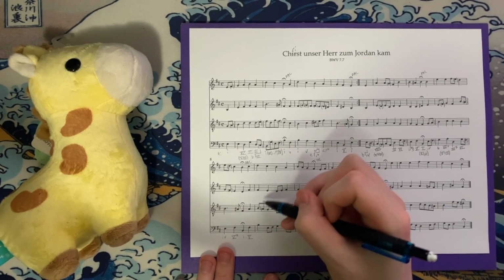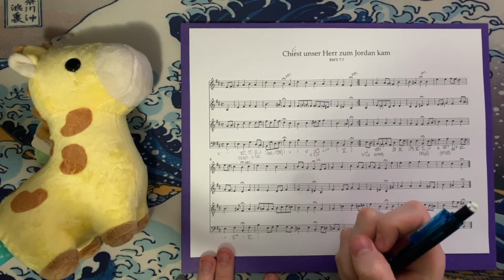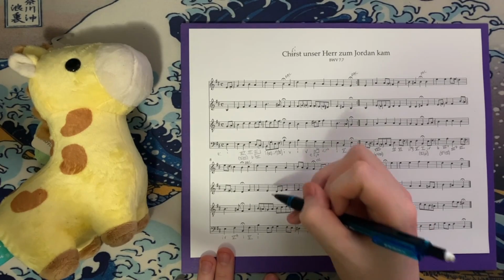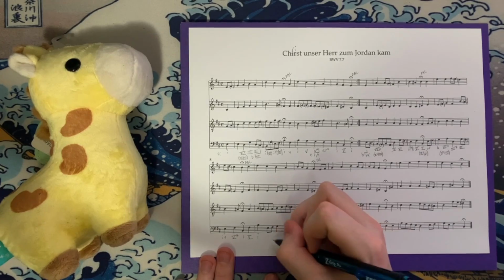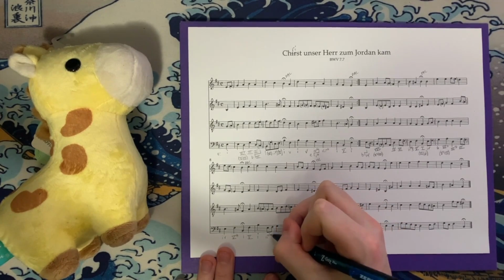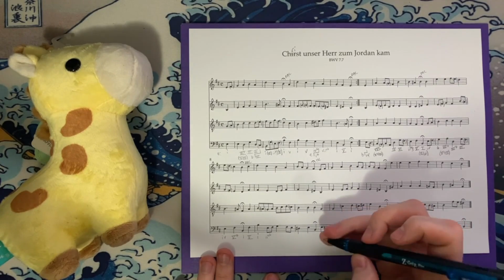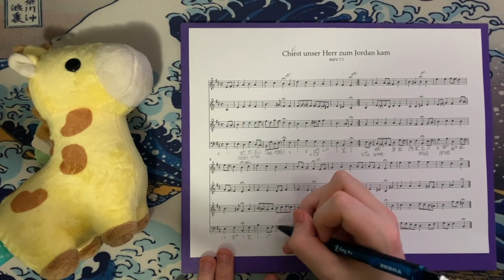Then we have B, B, F sharp, and D, another tonic triad in root position, B minor, passing 7th in the tenor. Then we have E, G, E, and C sharp. That's interesting. That is a 2 chord that we're getting in the middle of the chorale. Usually this is a cadential chord and we expect it to go to 5, but instead, actually, it kind of does go to 5.